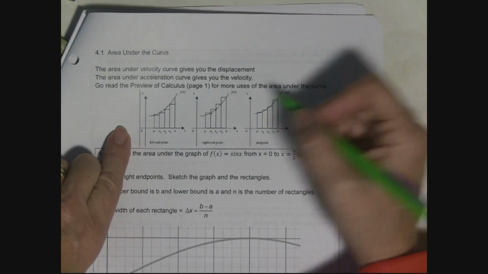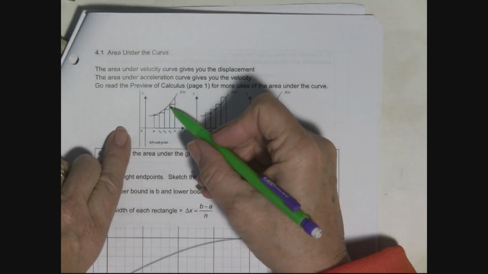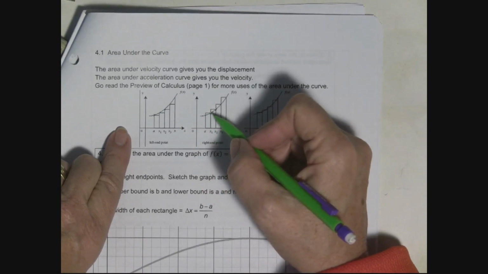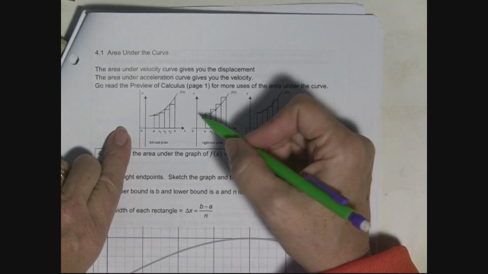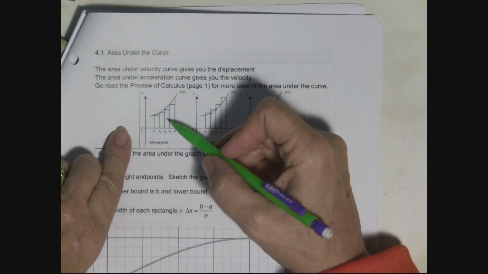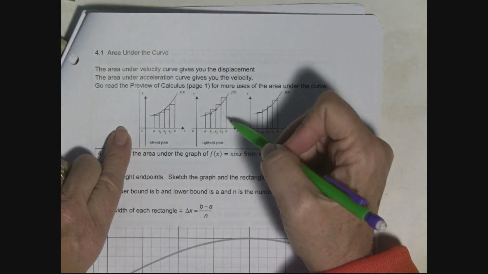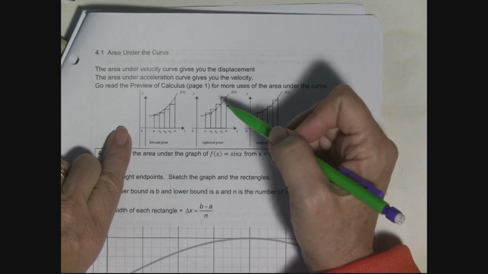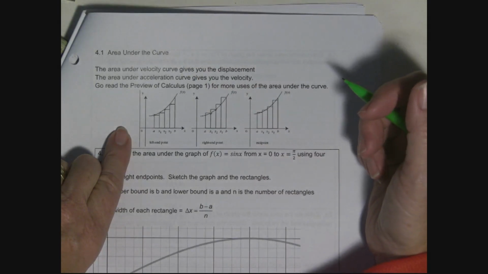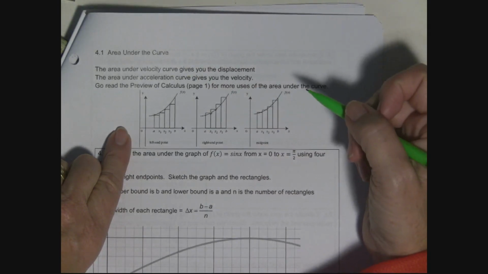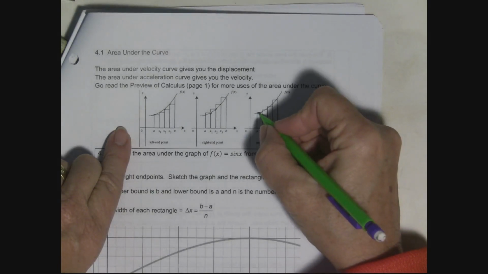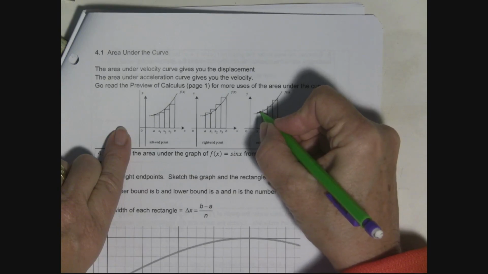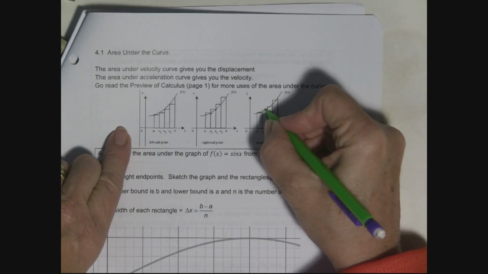This curve is continually increasing, and so the left is a little too little and the right is a little too big. You might say, why don't you find both and average them? That's something someone could do. And the other way is to use the midpoint, where the very middle of the rectangle is hitting my curve.